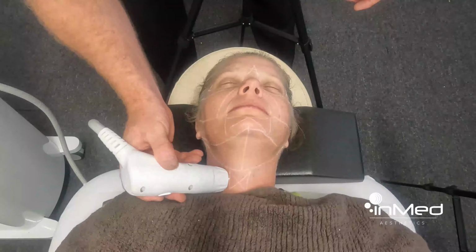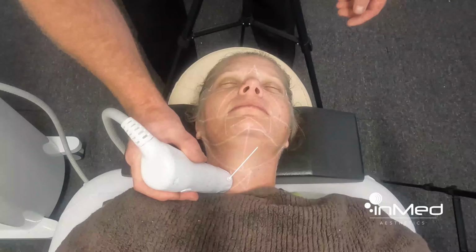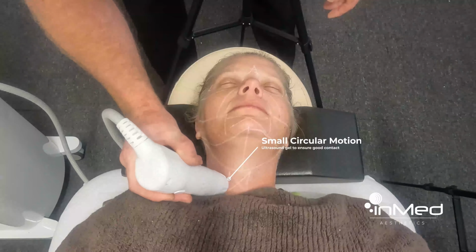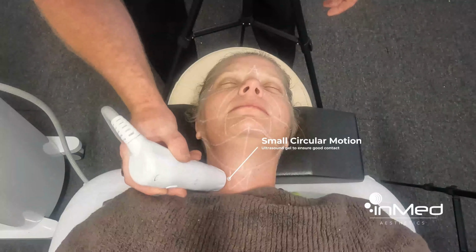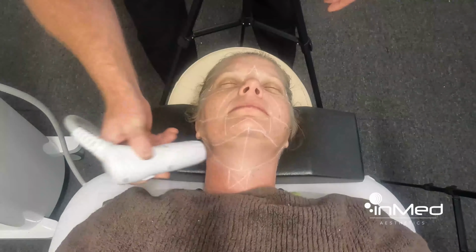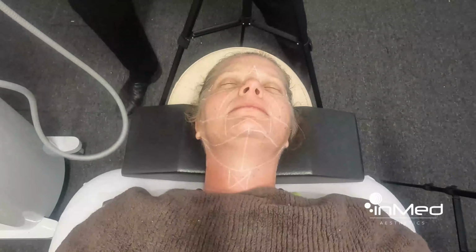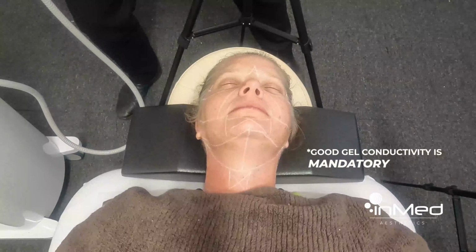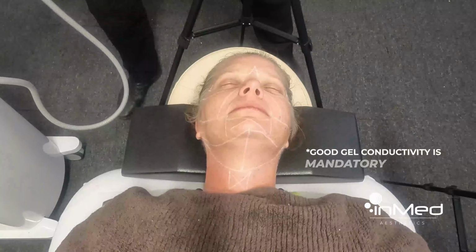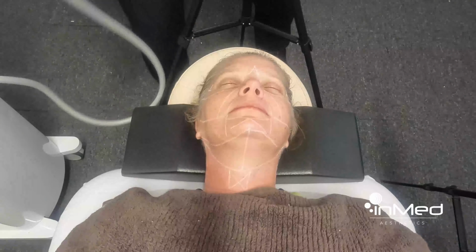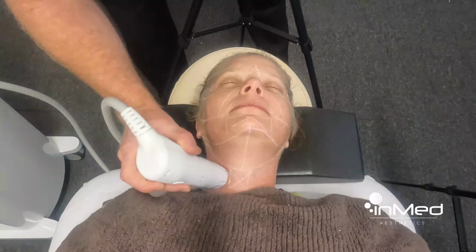Then we put the transducer on, and we're going to be working in a slow circular motion. The timing of each circle should be 1, 2, 3, 1, 2, 3, 1, 2, 3. So ensure gel is covered over the area well. This is absolutely mandatory. Without good gel conductivity, you will not get the ultrasound energy being deposited in the skin itself. So the motion, again, circular motion.